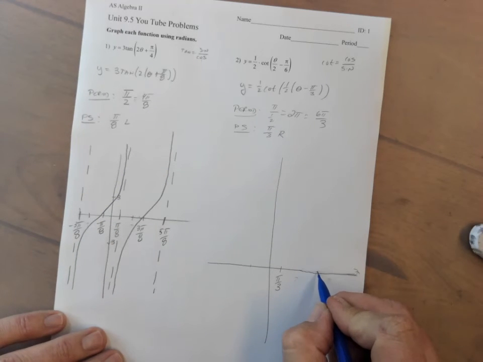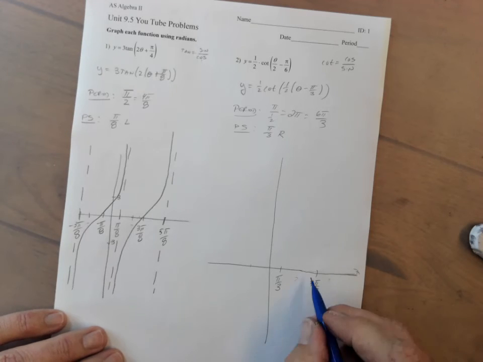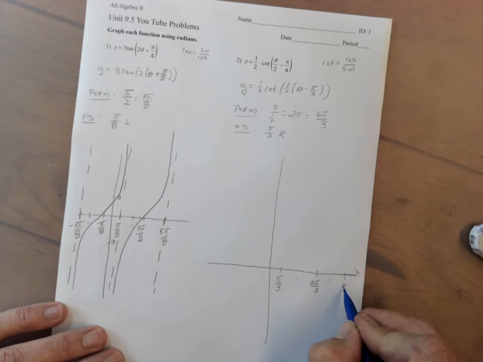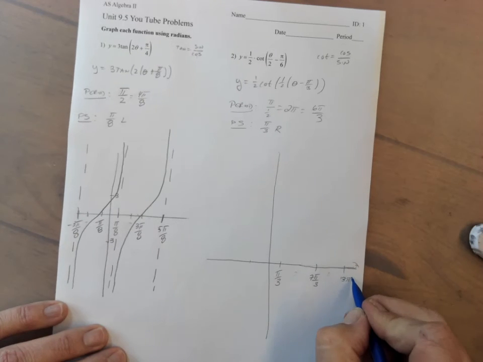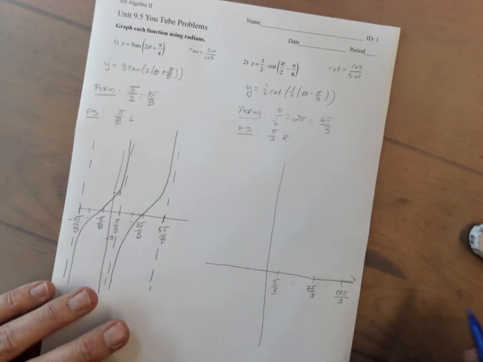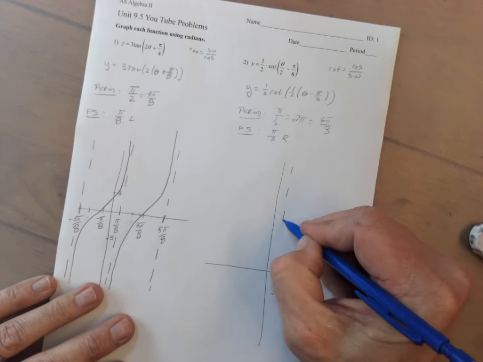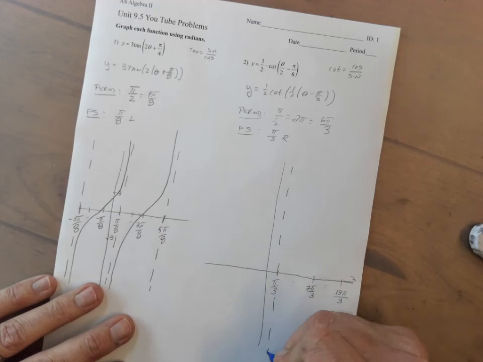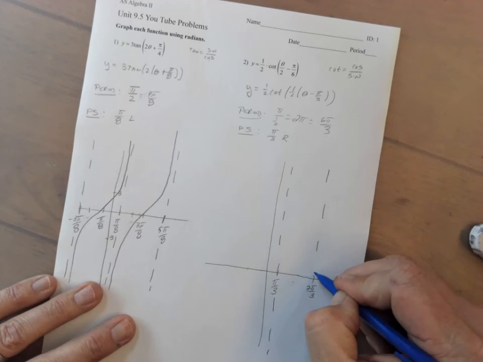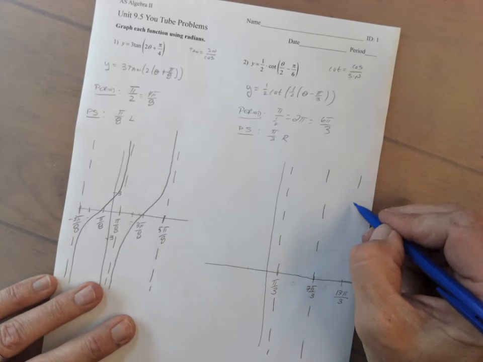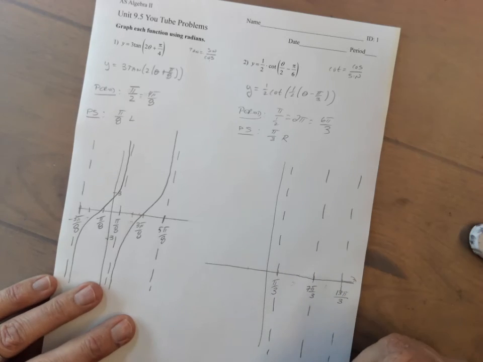So if I add 6 pi, I get to 7 pi over 3. And if I add another 6 pi, I would get to 13 pi over 3. Okay, so there are asymptotes for 2 periods.